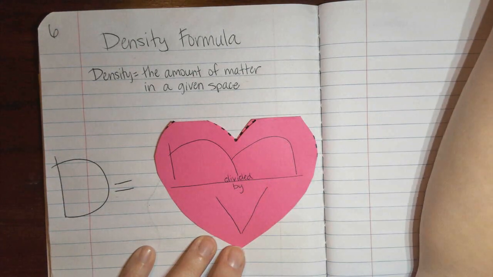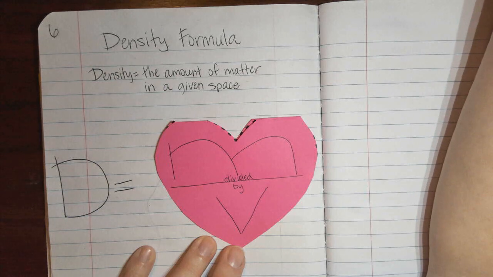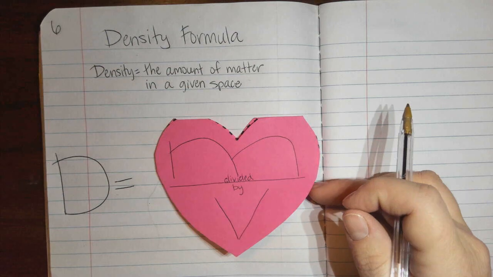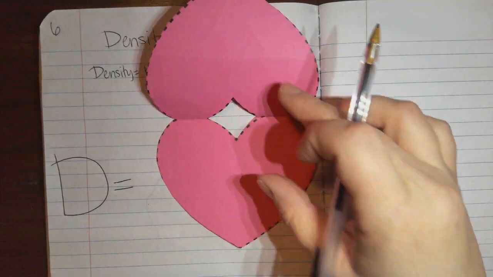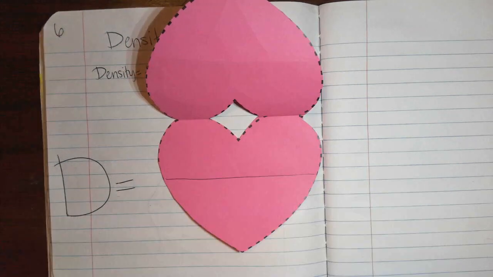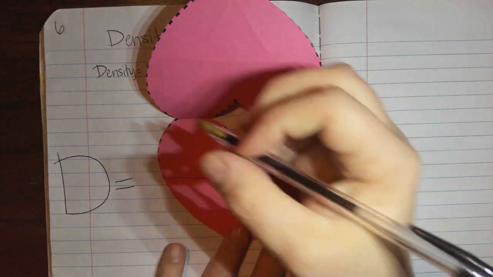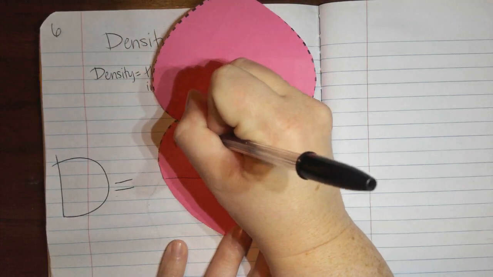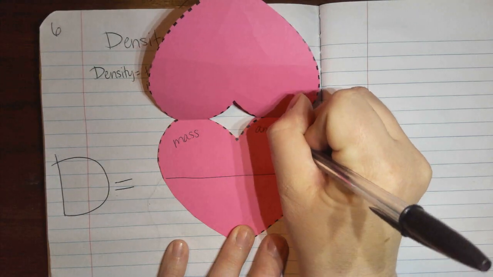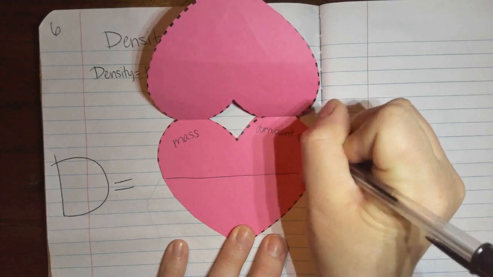Now I know back in Unit 1 we did talk about mass and volume separately, but I would like to go ahead and add some information here. So if you open up the heart, we're going to draw that dividing line again. At the top of the heart we're going to talk about mass. Remember that we said that mass is essentially the amount of matter in an object.